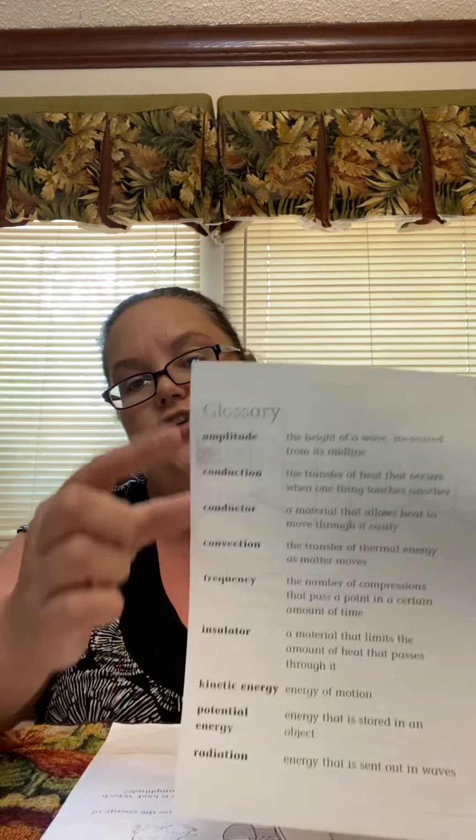2 ways you can find this answer. Kinetic energy and potential energy are both bold words, so they are listed in your glossary. If you don't want to look in your glossary, you can always look on the header that says potential and kinetic energy to answer this question. Looking at number 2, which one has kinetic energy? Now, since we just talked about the difference between kinetic energy and potential energy, hopefully we're quickly able to identify which one has kinetic energy.